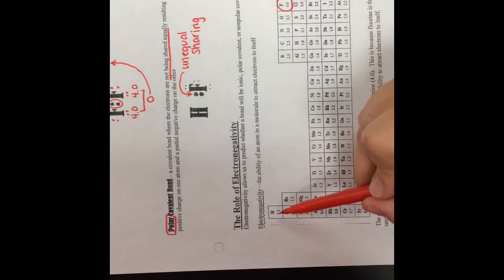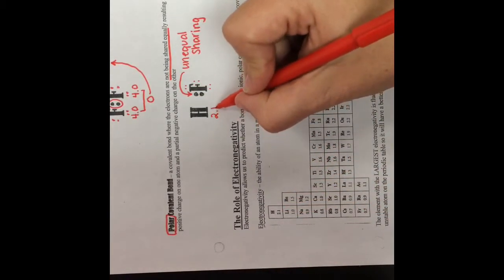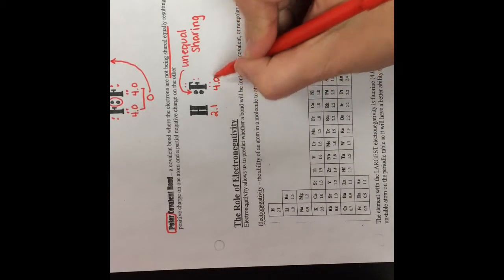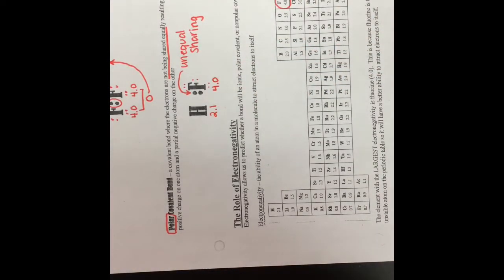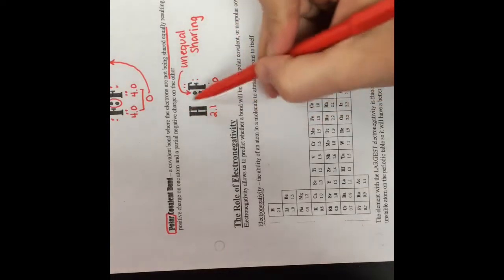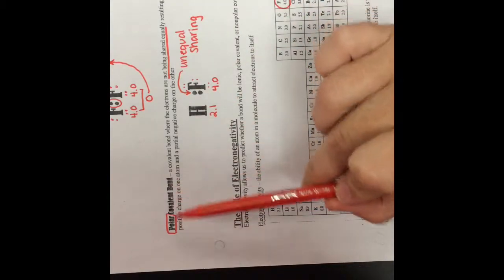And so if you look at the values down at the bottom of your table, for hydrogen you have 2.1, and for fluorine you have 4.0. So hydrogen is not sharing the electrons the same way fluorine is. Fluorine is a big hog, and it's hogging the electrons over closer to it. It doesn't mean that hydrogen doesn't still have them. He thinks he does, and that's fine, but fluorine is definitely holding on to them. So that's what makes that a polar bond.